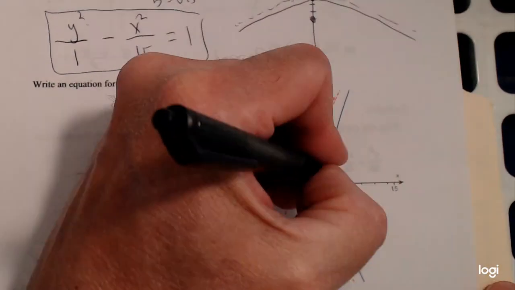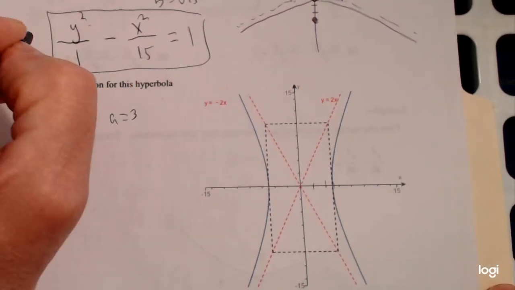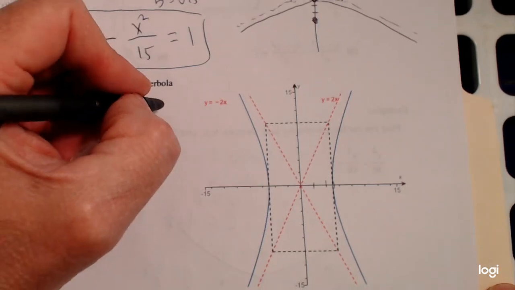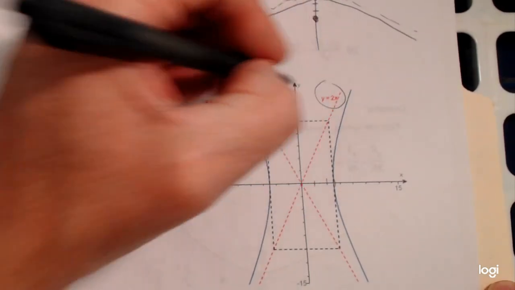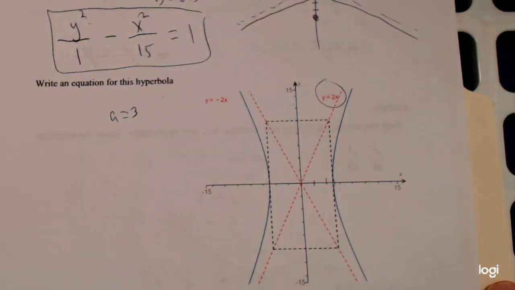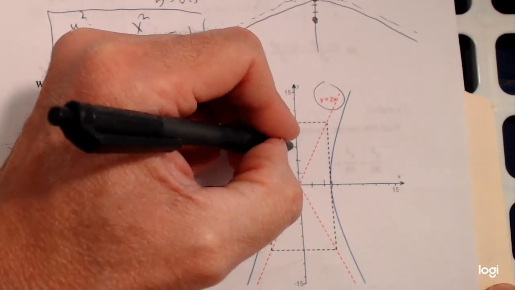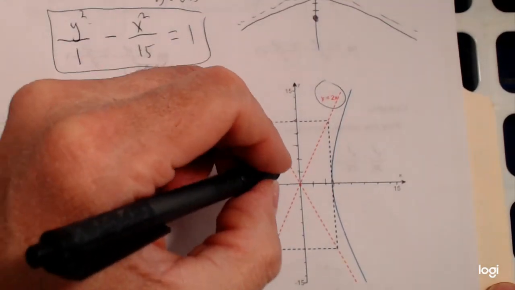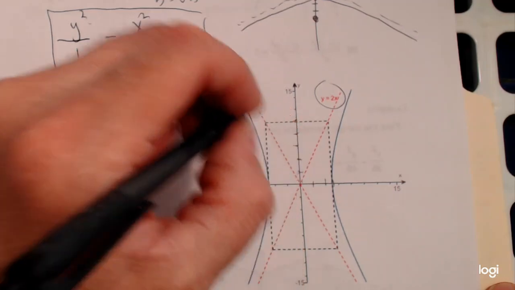All right, so we know 1, 2, 3. So we know A is 3. We know that the slope of the asymptote is 2 over 1, right? And we know this is going 1, 2, 3, 4, 5. Wait, I can't count. No, wait. Is it going in ones? I apologize. I don't know what this is.